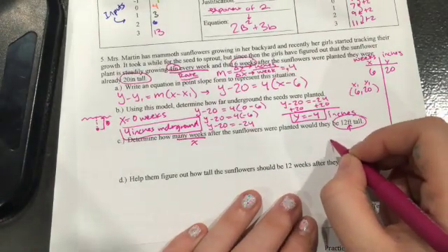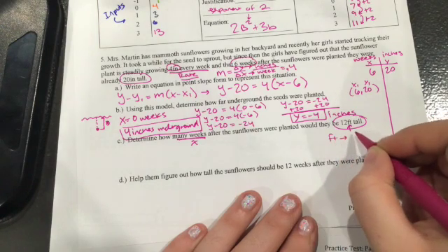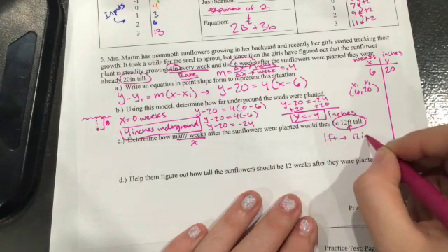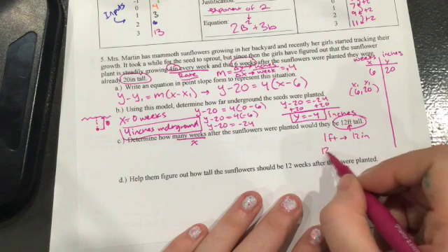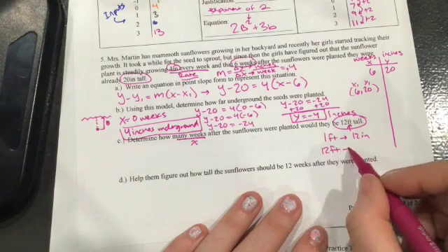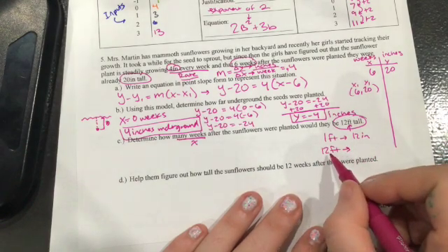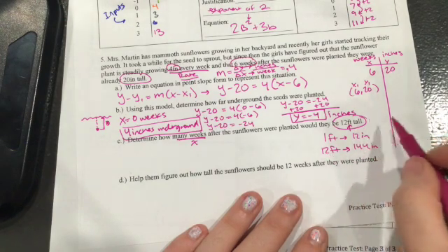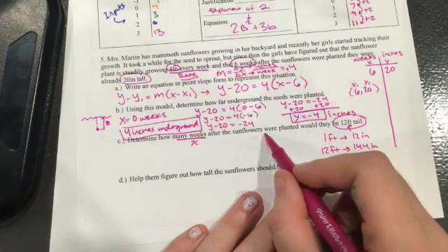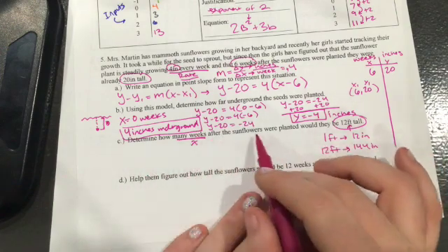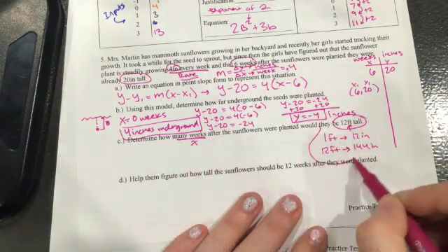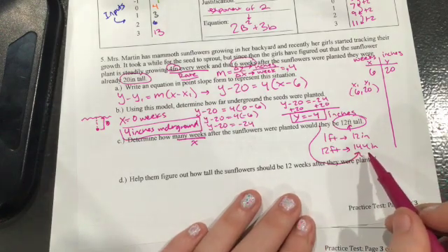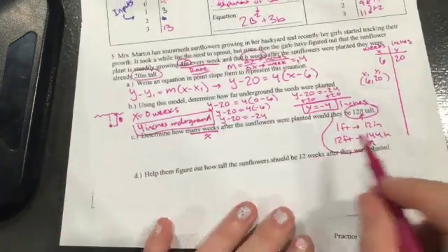Well, 1 foot is 12 inches, so we multiply 12 by 12, which is 144. So we're trying to figure out how many weeks after the sunflower was planted would they be 144 inches. That's our y, so we plug it in for y.